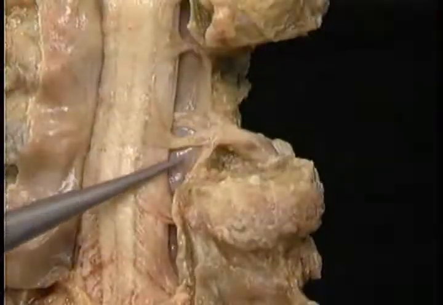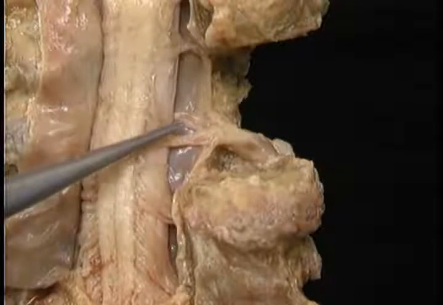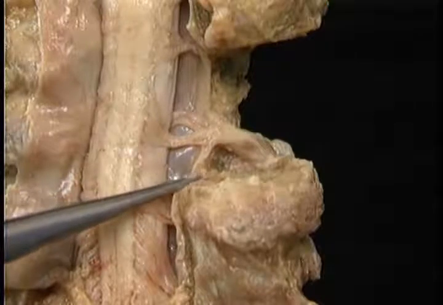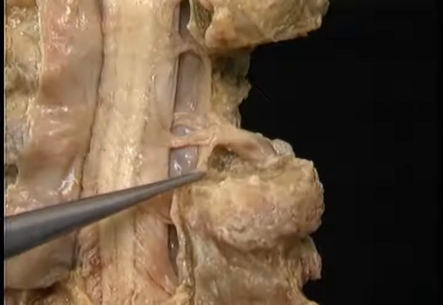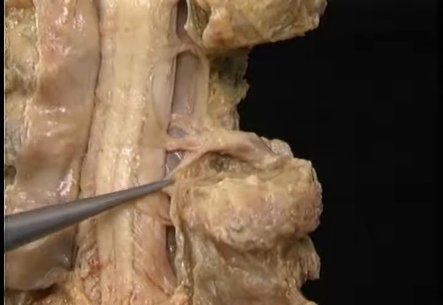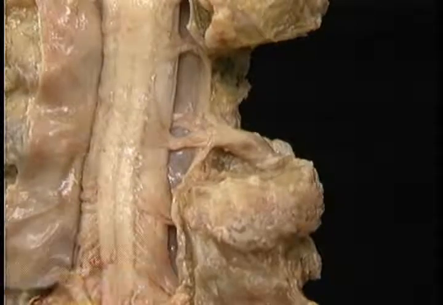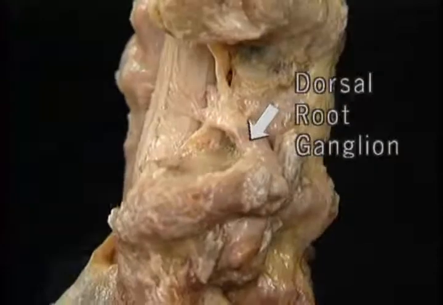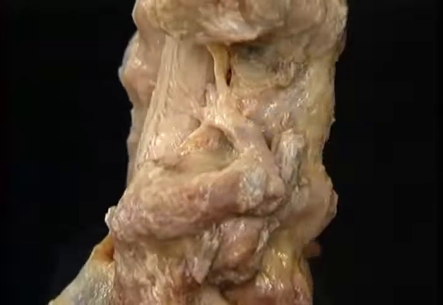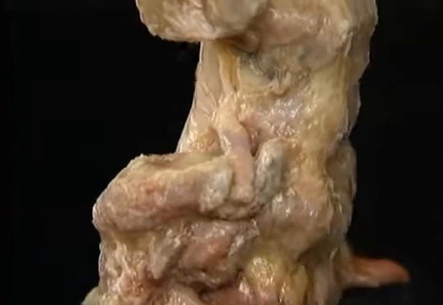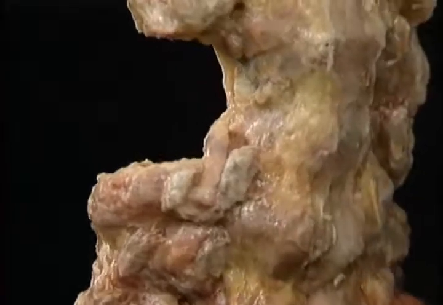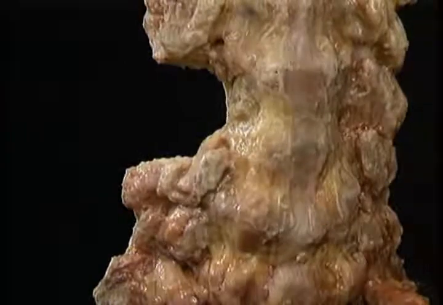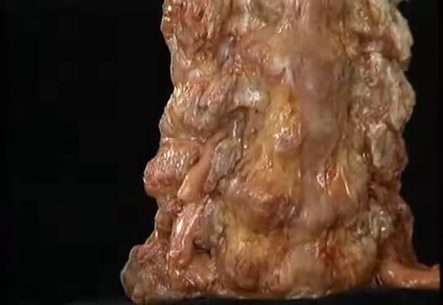Here's the dorsal root of the nerve. Here's the ventral root. The sleeve of dura that surrounds the converging nerve roots merges with the outer layer of the spinal nerve. This thickening at the very beginning of the spinal nerve is the dorsal root ganglion. The spinal nerve passes forward and laterally to emerge from the intervertebral foramen. To see that more clearly, we'll go back to the preceding stage of the dissection.